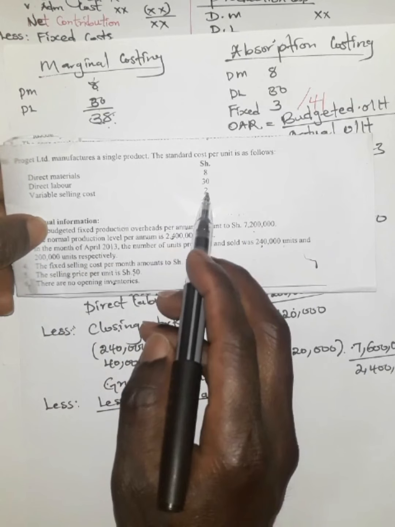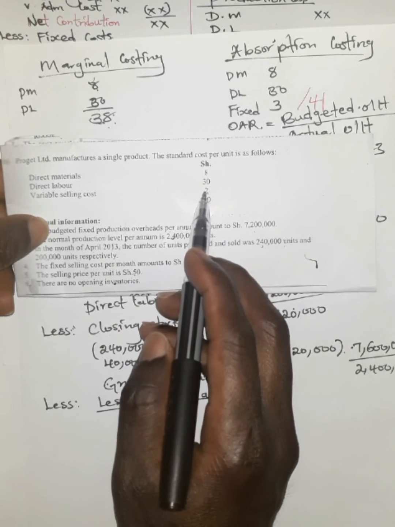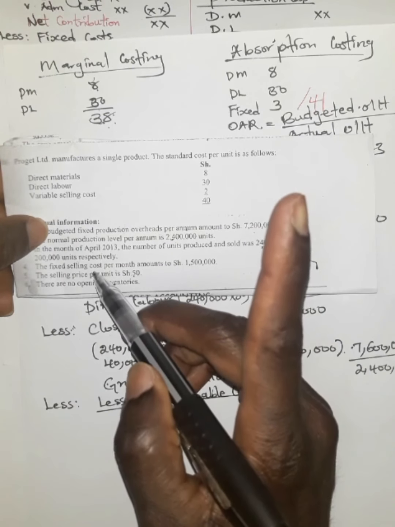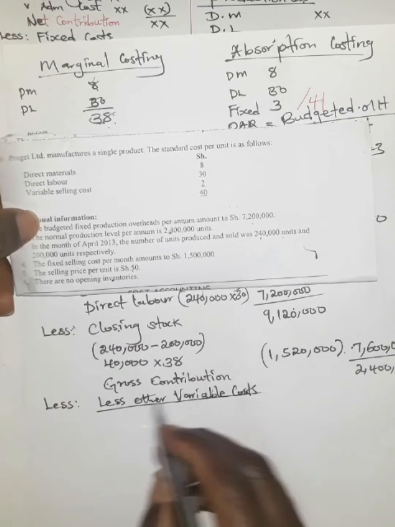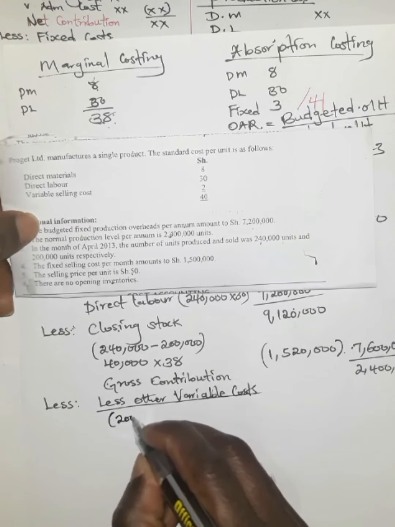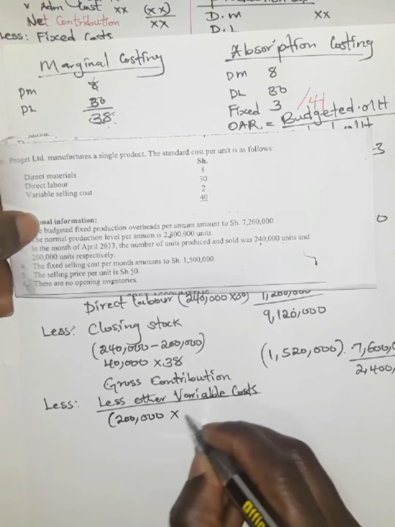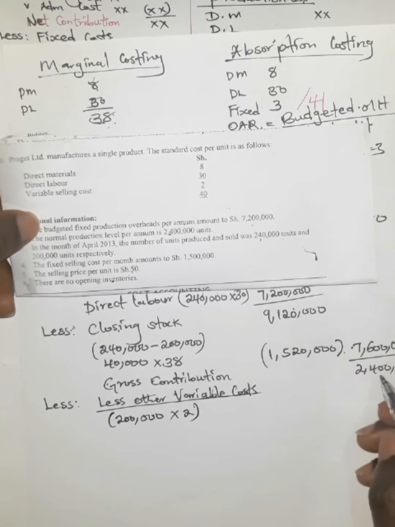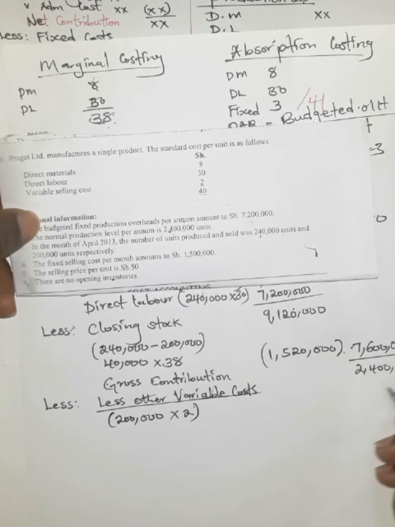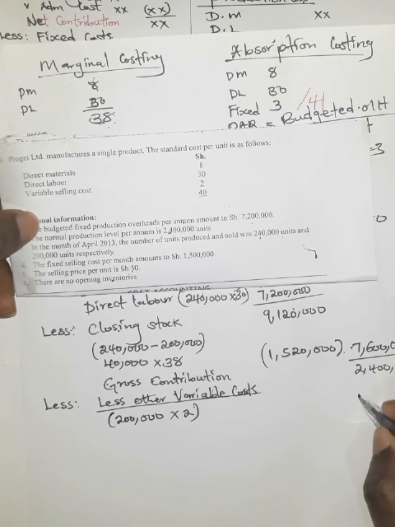Variable selling cost, which was 2 shillings per 1 unit. And how many units were sold? We sold 200,000. So it should be 200,000 times 2. You get a value of 400,000.